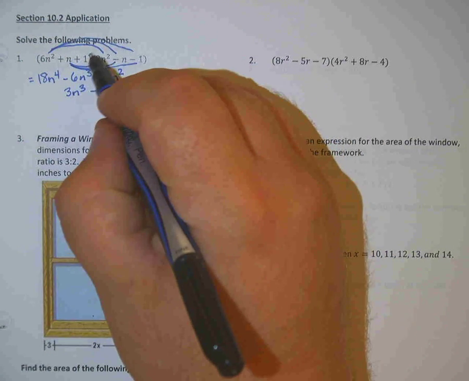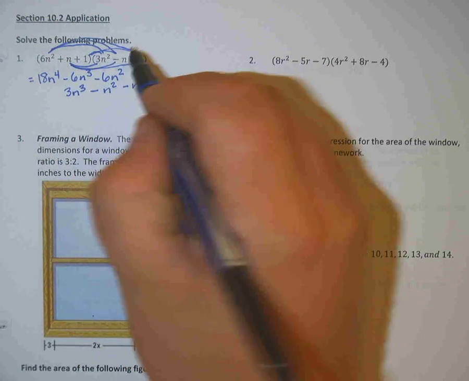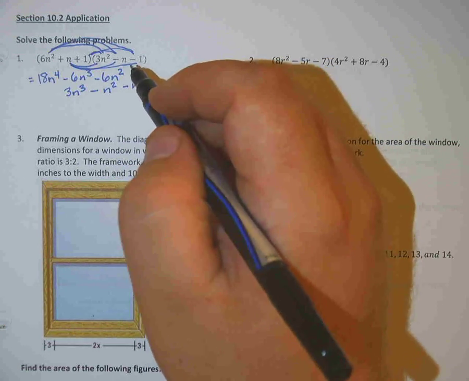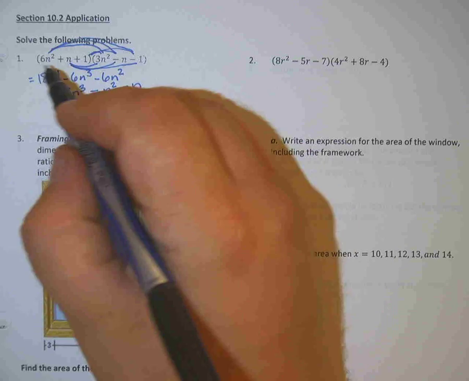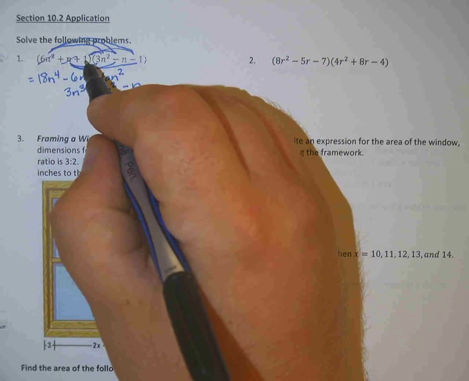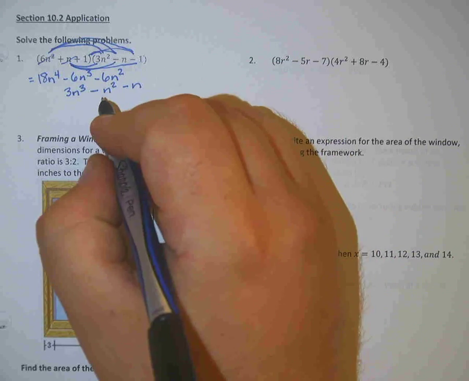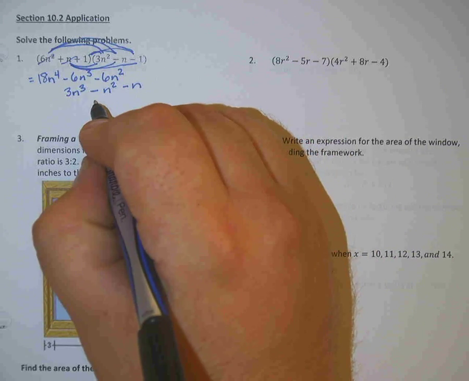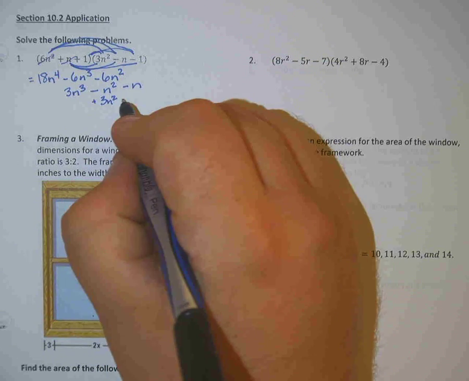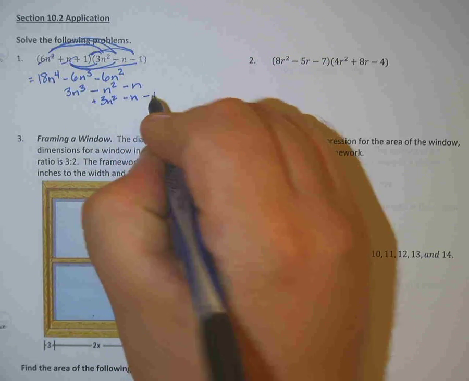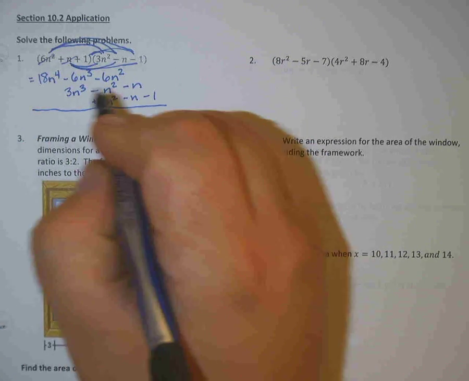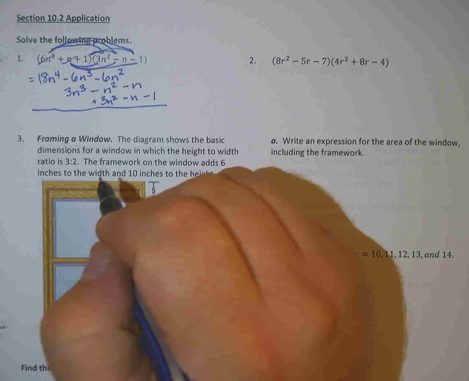The last one I'm going to look at is multiplying this 1 by everything. So keep in mind I said the lines were going to get sort of distracting and confusing, but if you want to, you can cross off these because you've already multiplied them. And really I'm just multiplying 1 by all these. So what that's going to do is I'm going to have 3n squared minus n and minus 1. Now I can add all those.